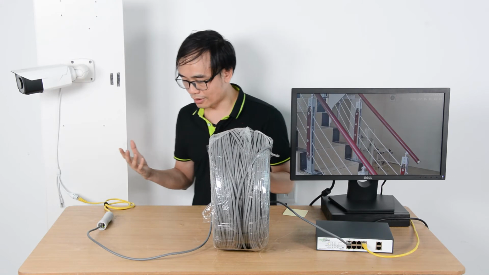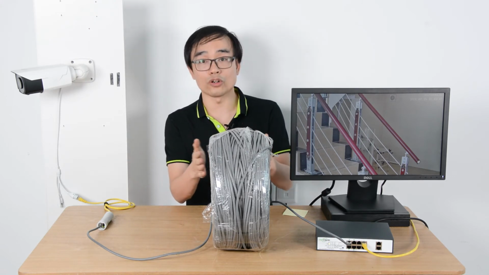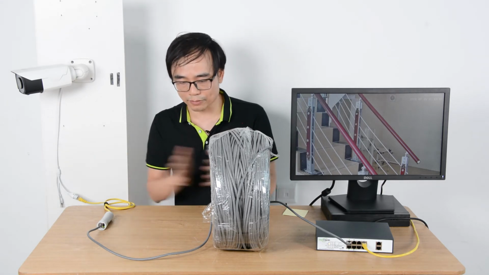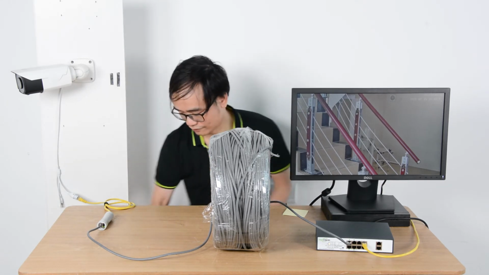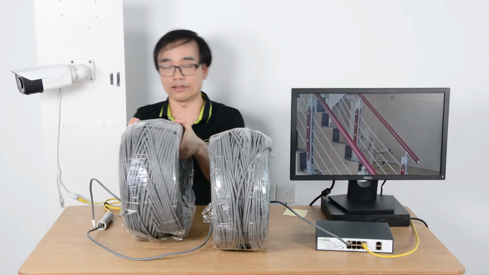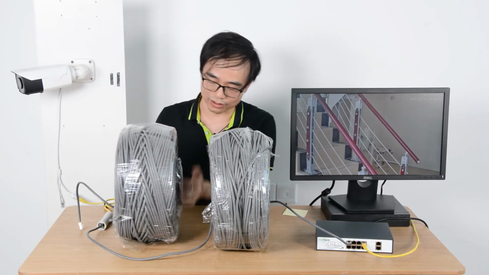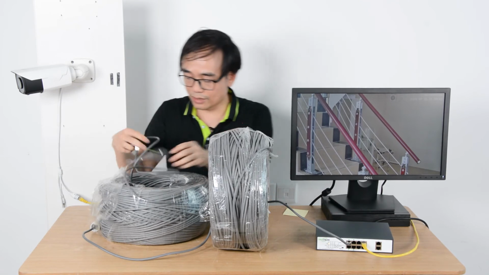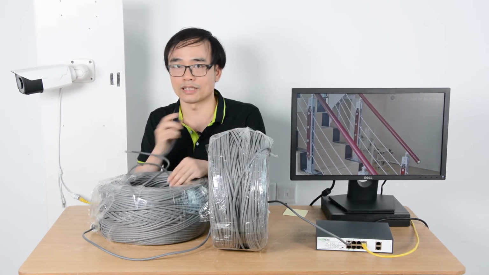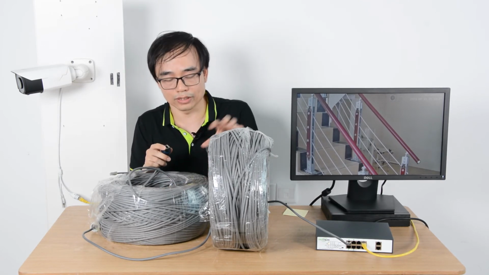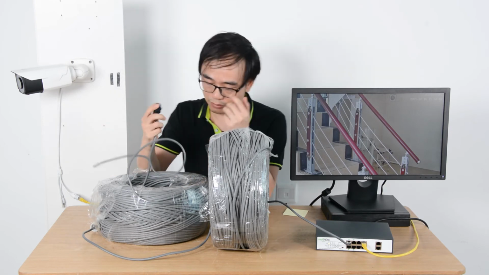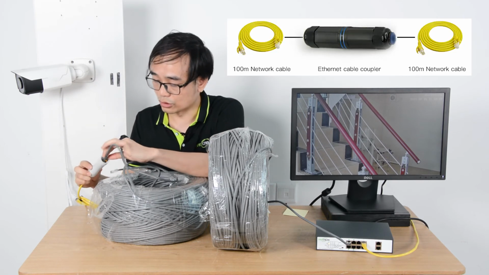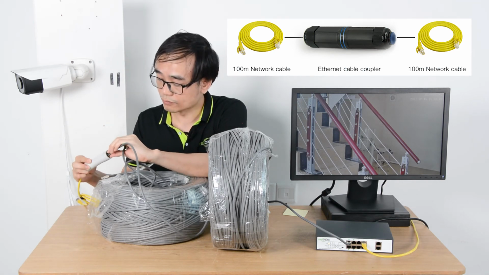All right, the last thing. You may be thinking we only have 300 meters. How about a longer cable? That's fine, let's try. Got another 300 meter cable. The reason I could not do the test from the beginning is that I really cannot find a 600 meter or 800 meter Ethernet cable in one piece in the market. So I'm going to use this coupler to join these two cables together.